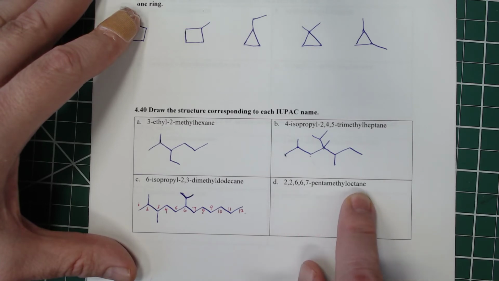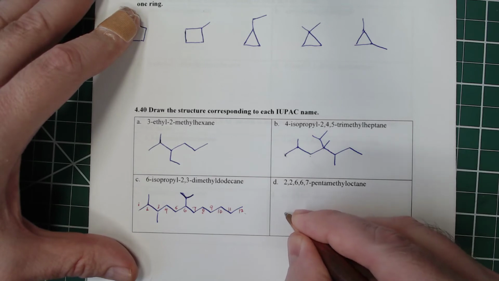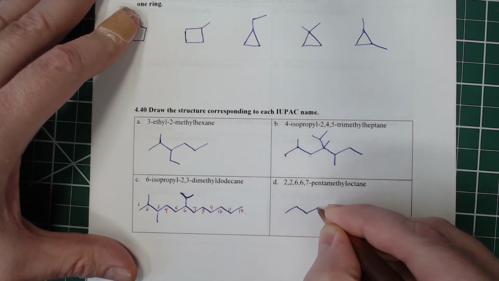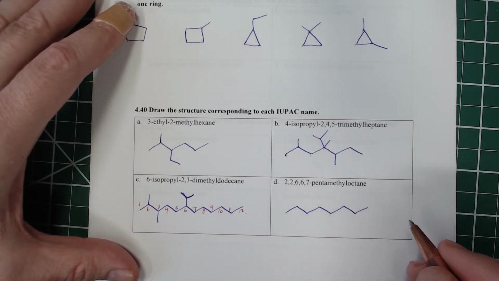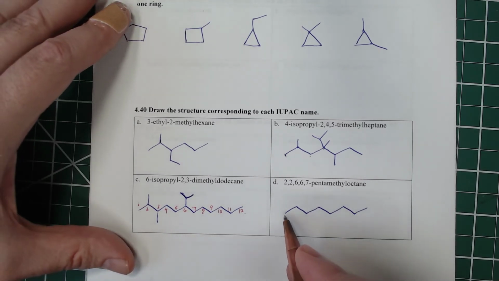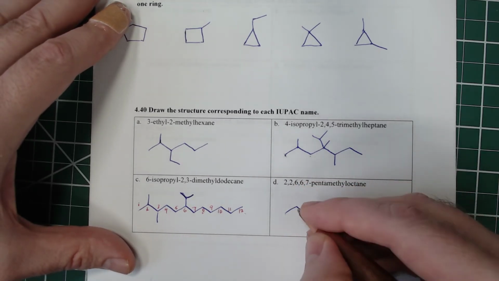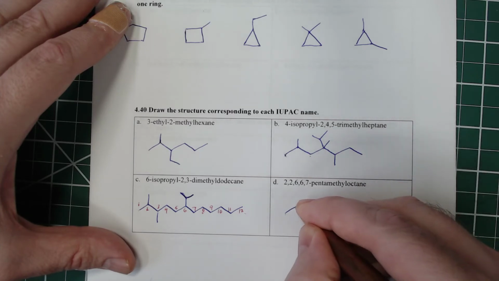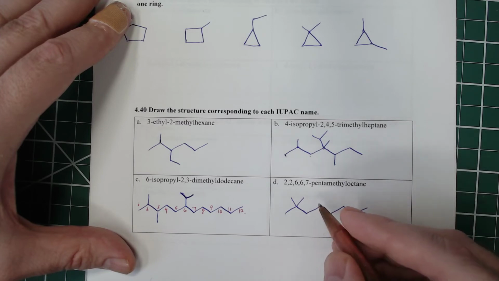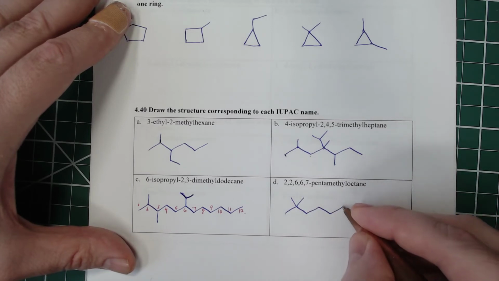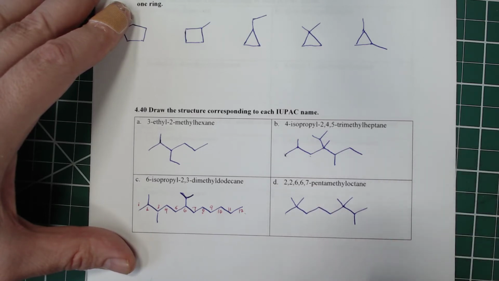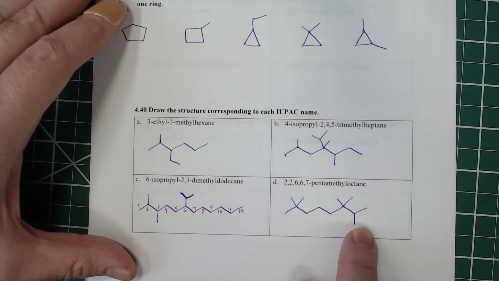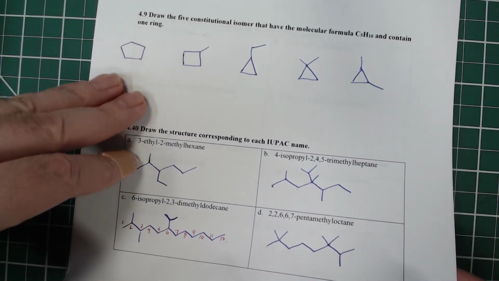2,2,6,6,7-pentamethyl octane. All right, octane is our parent. So 1, 2, 3, 4, 5, 6, 7, 8. And numbering, I'm just going to number from the left. At the 2 position, we've got 2 methyls. And then 3, 4, 5, 6. At the 6th position, we've got 2 methyls as well. And then at the 7 position, we've got a methyl. So again, that would be 2,2,6,6,7-pentamethyl octane. And that would be our correct structure there.